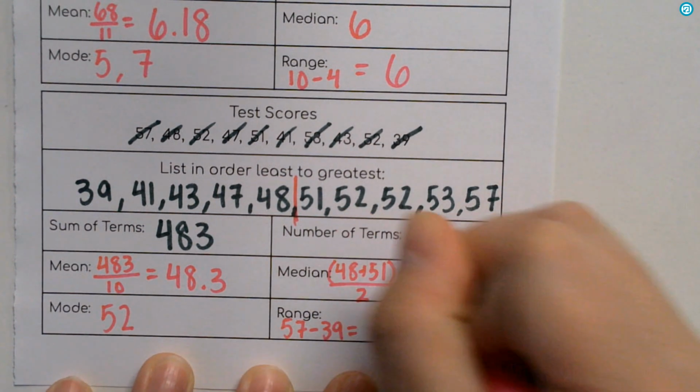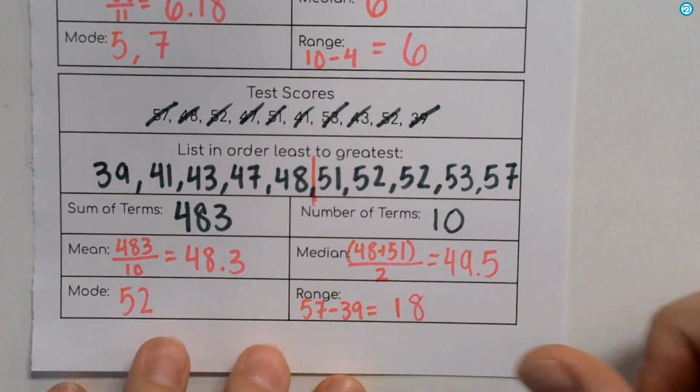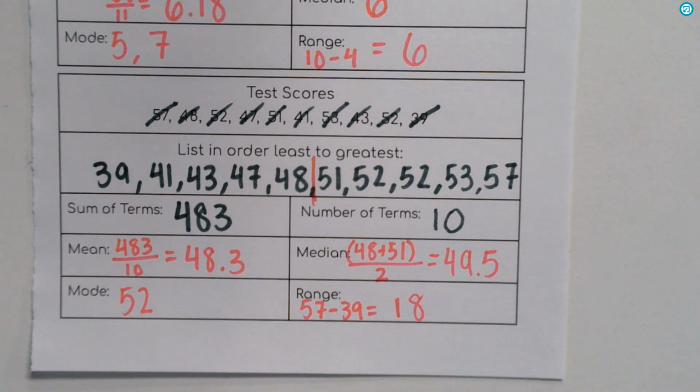Tell me why those seem further apart than 18. Whatever. 57 minus 39 is 18.